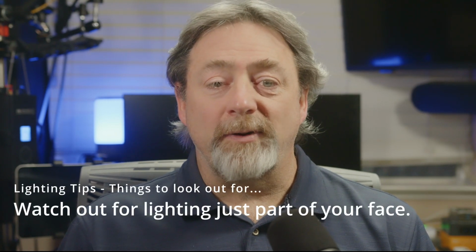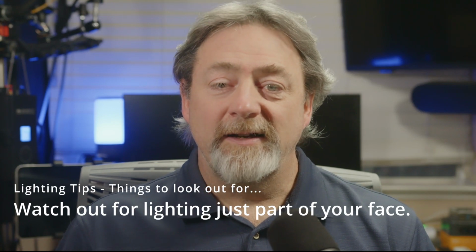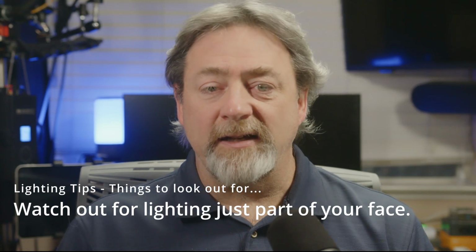Next, look out for those bright lights that only cover part of your face. The most common version of this is when sunlight comes through a window to one side. Use a key light or fill light on the other side to even things out.